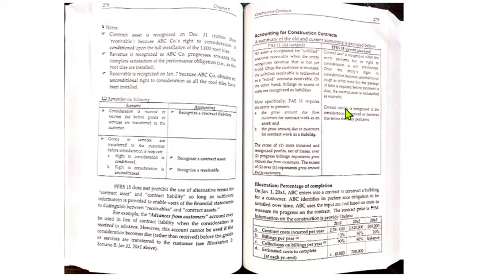So under PFRS 15, the contract asset is recognized when the entity performs but its right to consideration is still conditional. Once the entity's right to consideration becomes unconditional, such as when none but the passage of time is required before payment is due, the contract asset is reclassified as a receivable.